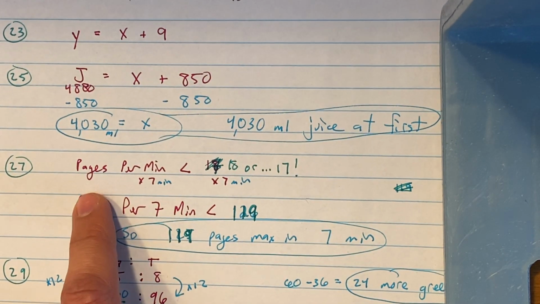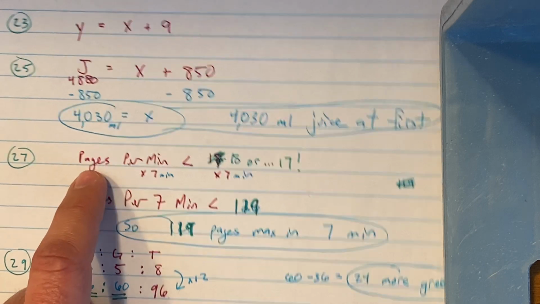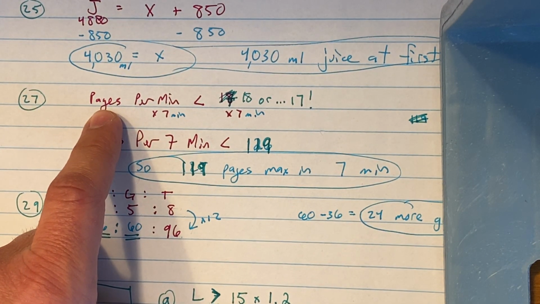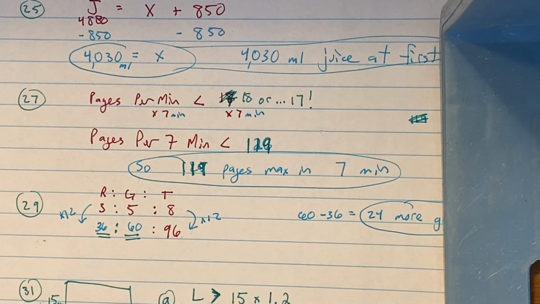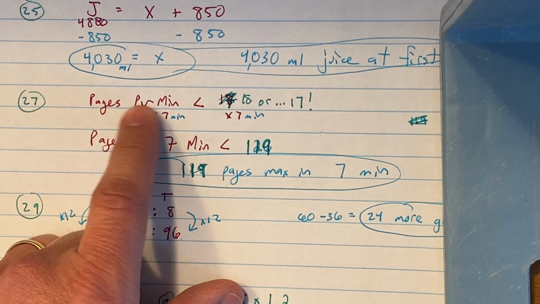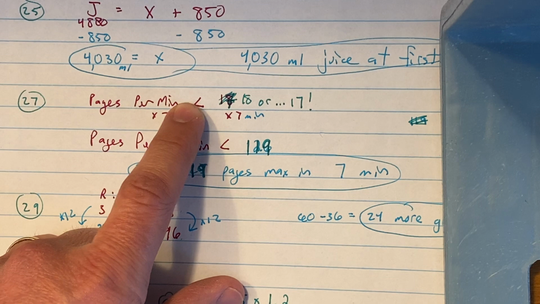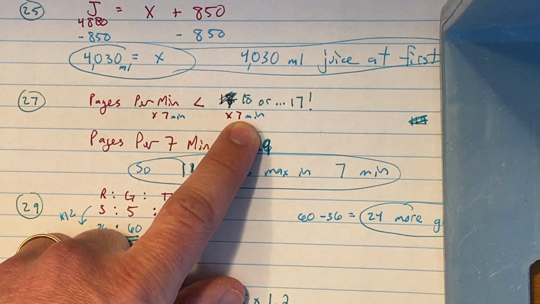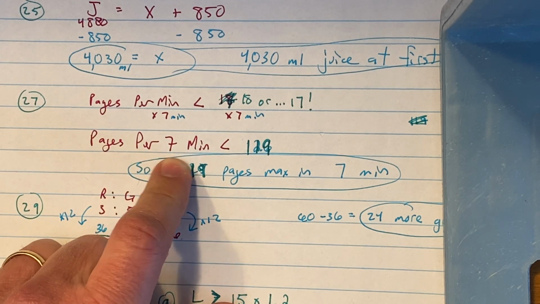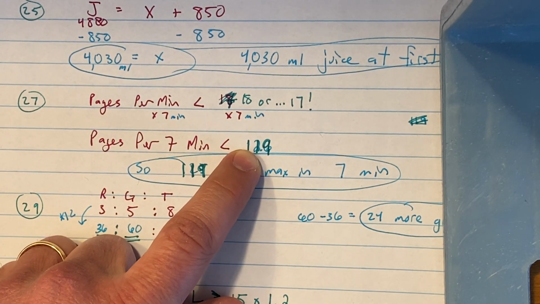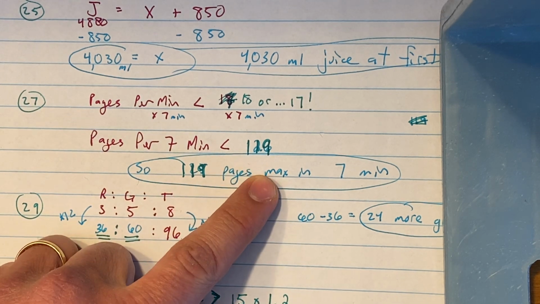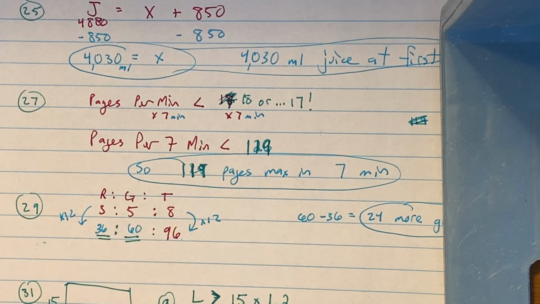Number 27, this was a sneaky one. These last three are hard. I'm not going to get into it in great detail. I'd like you just to think about it more if you got it wrong. But pages per minute was less than 18, so it's like 17 as a maximum. And that's for 1 minute. So it was 7 minutes. You do 17 times 7 is 119. Sorry, it's 119 pages is the maximum in 7 minutes.